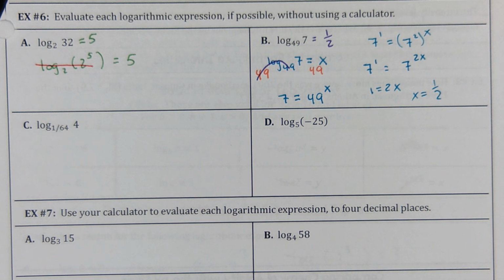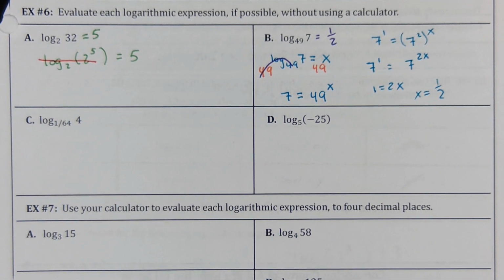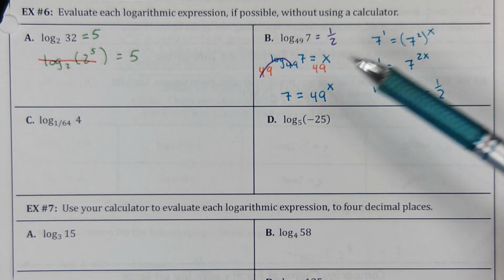But you know what? I don't do that. I teach my students to do it. I make them do it a few times, like I'd make them do it again right here. And then eventually I go, doesn't it feel like there should be a better way than assigning some variable x and solving for x?